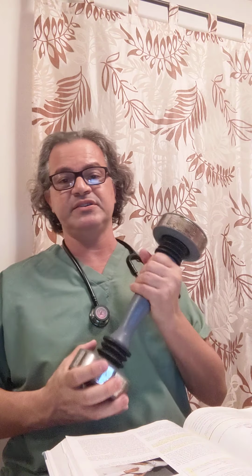Another equipment we use, more in the hospital, where they really need assistance from the clinician, is the percussor. Let's say this is the percussor, and it's connected to a machine. Usually we start from a low frequency and go up.